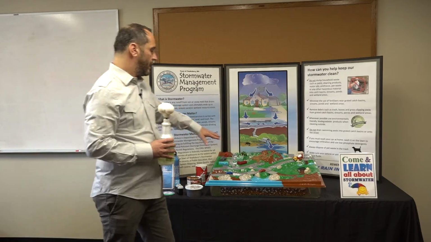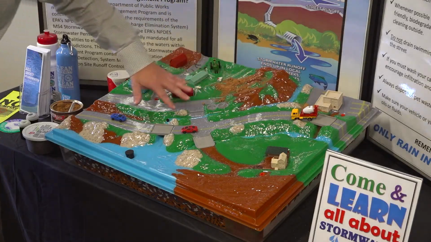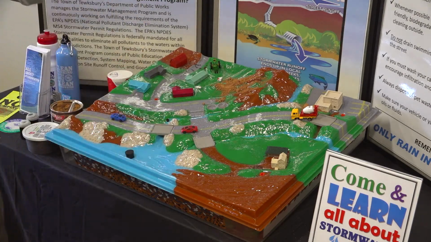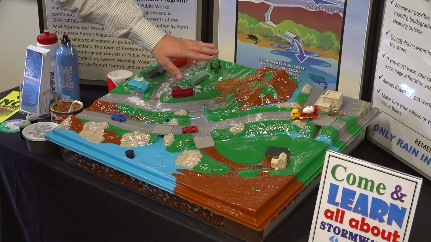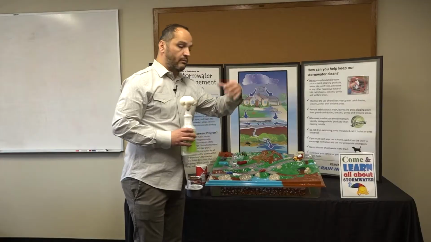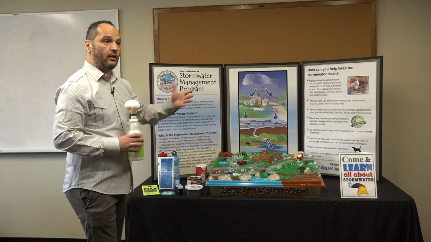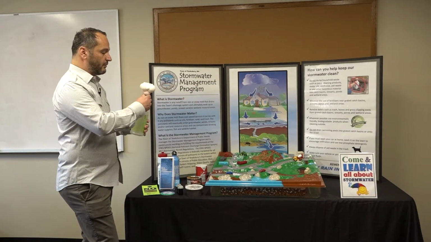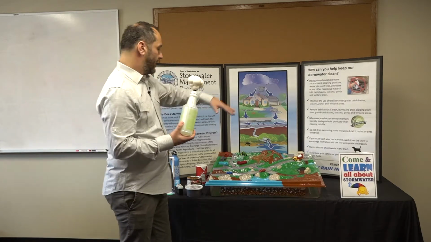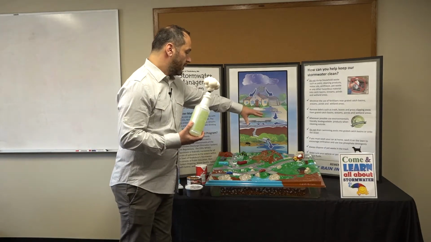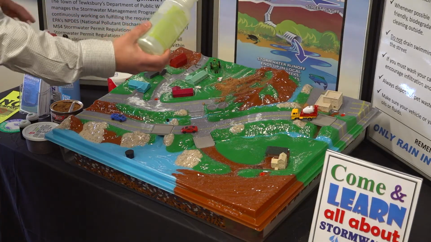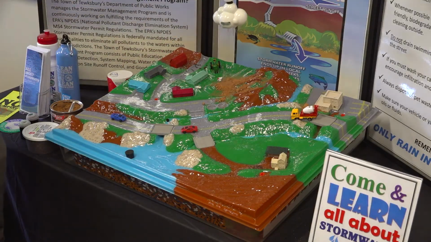waterways. On our model, you can see there's a stream here, and they all kind of lead into one big waterway. In town, that would represent a lot of little ditches or little streams, and they all go to the Merrimack, or they all go into the Shawsheen. So we'll demonstrate now what happens when it rains, and you'll see where all the different types of pollution go, and how it slowly makes its way into our waterways.